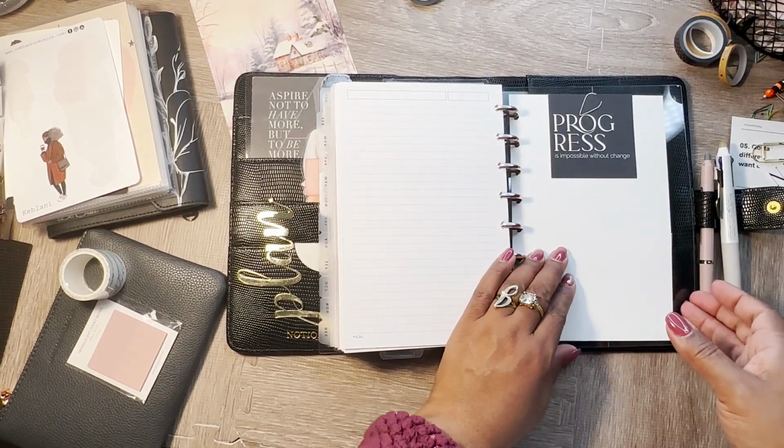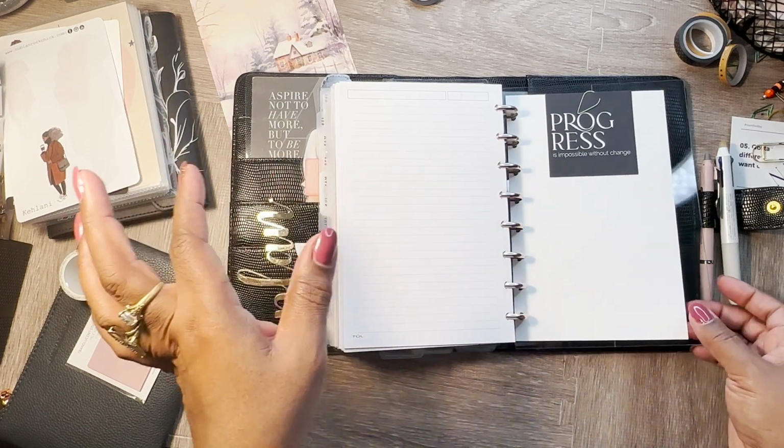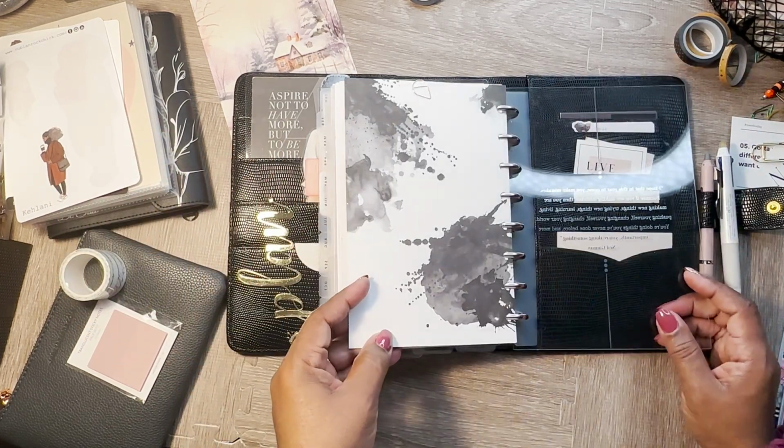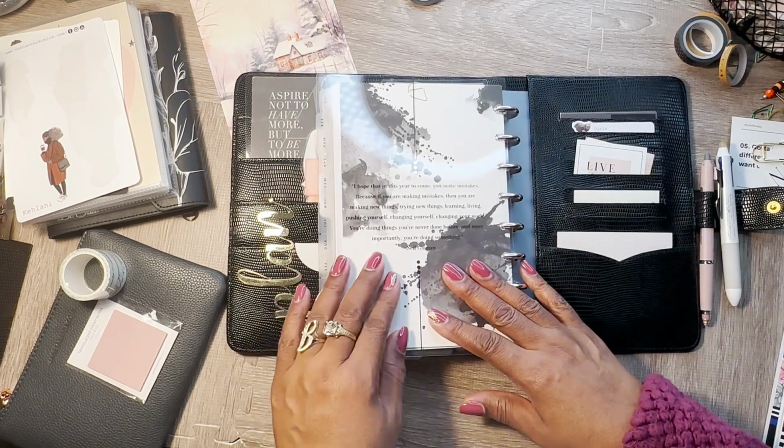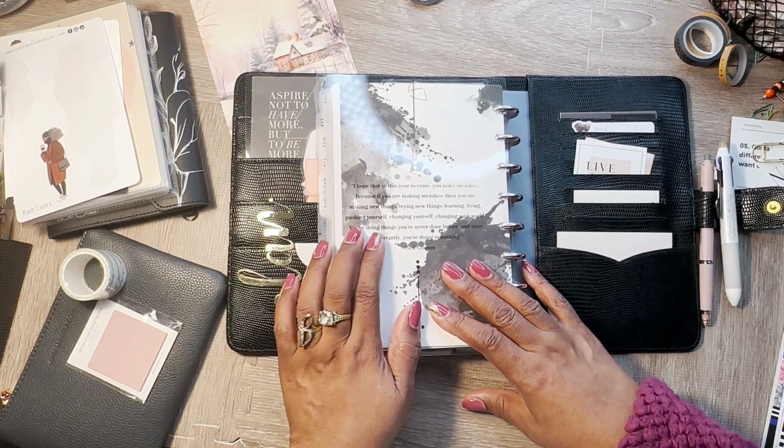There. So now it's not upside down. I won't tell anybody if you know. Okay, so then this, I put this here because I thought it looked nice behind the back cover.